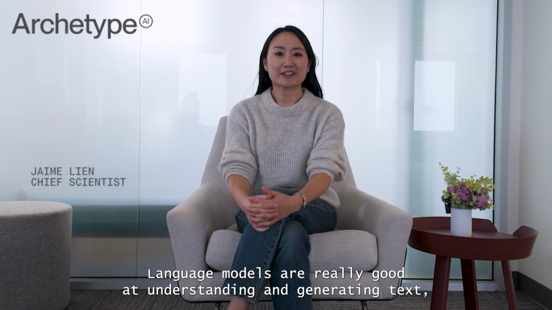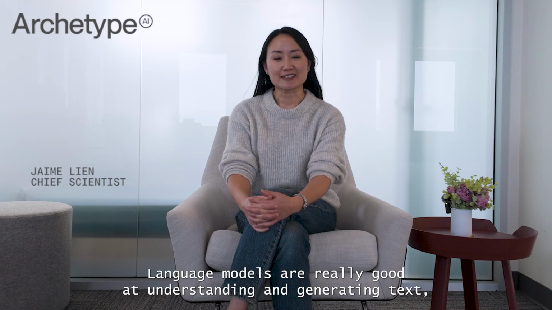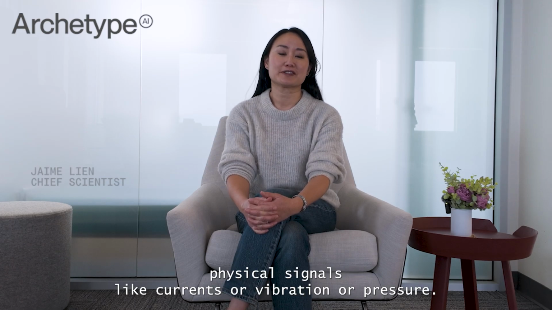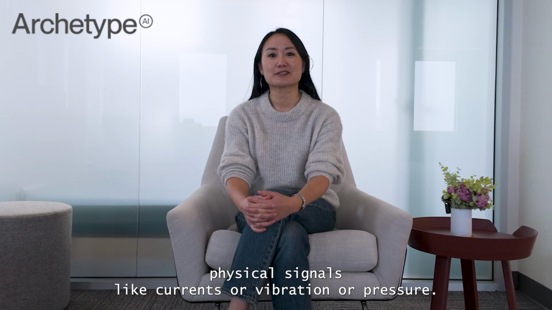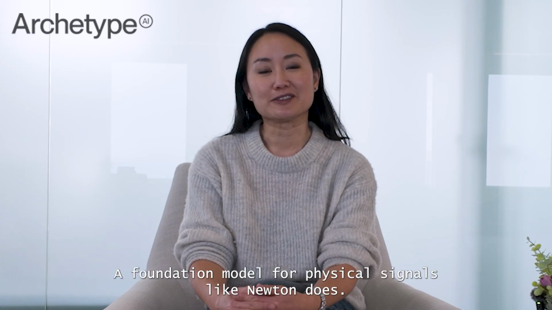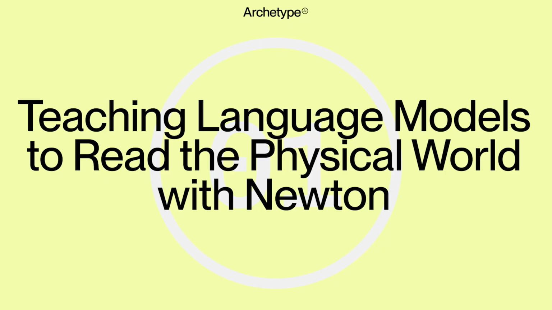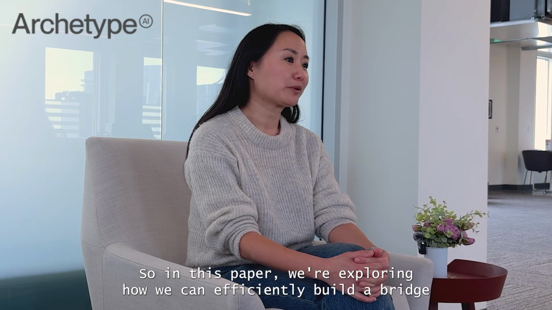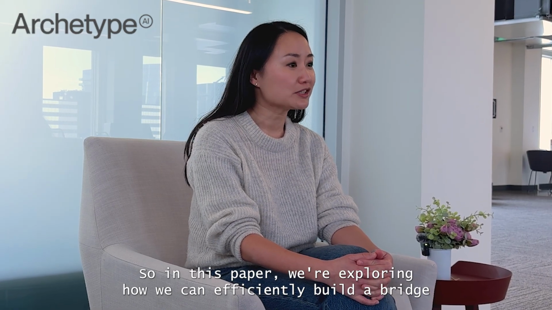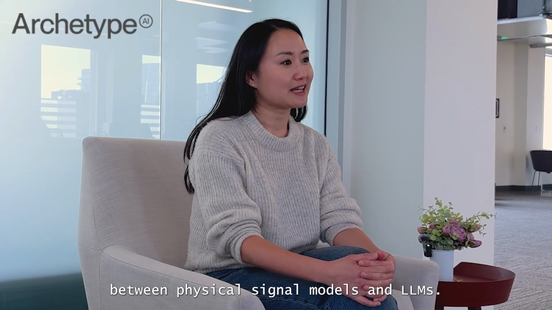Language models are really good at understanding and generating text, but they don't naturally understand physical signals like current or vibration or pressure. A foundation model for physical signals like Newton does. So in this paper, we're exploring how we can efficiently build a bridge between physical signal models and LLMs.